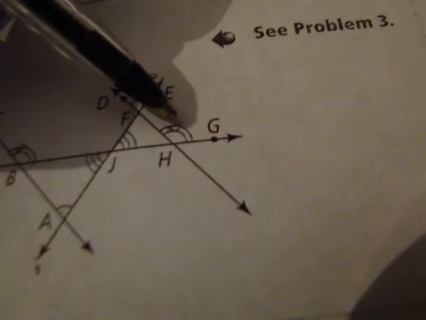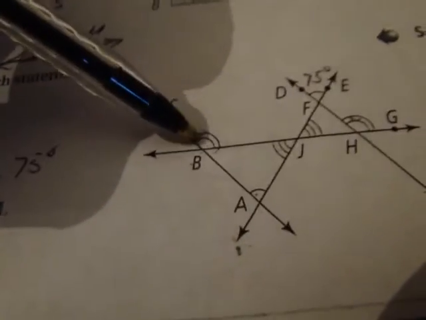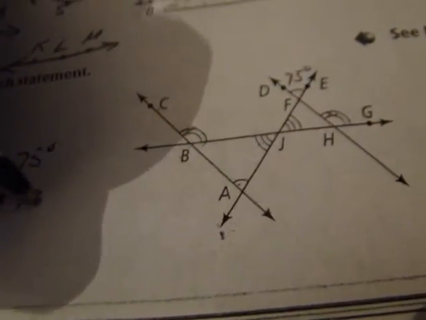Not too tough. 21, if the measure of angle GHF is 130, GHF, that's this one with the double mark, then JBC is this one, it must also be 130.